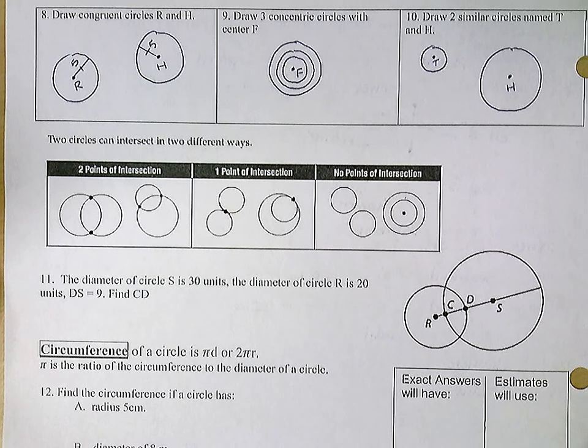Otherwise, they could also have no points of intersection. So you just have 2 separate circles where they don't intersect at all. Or you could have concentric circles where they share the same center, then they wouldn't intersect at any points. We're going to use these points of intersection in number 11.